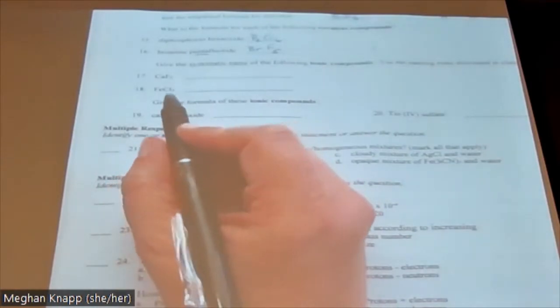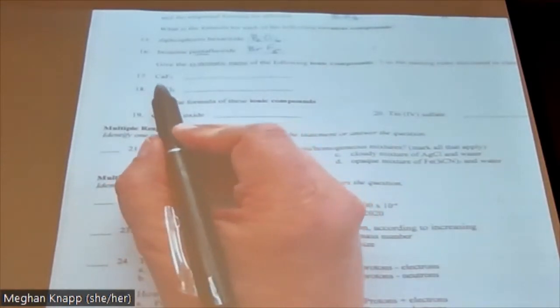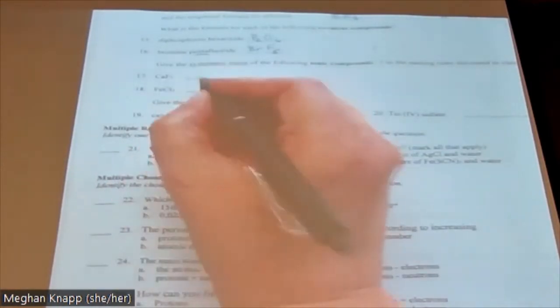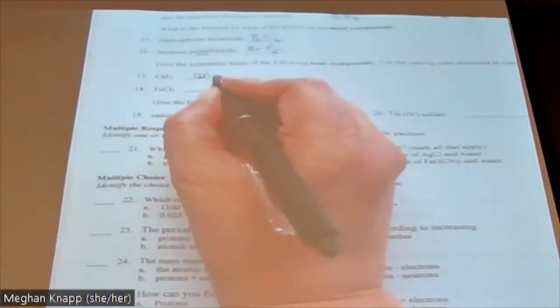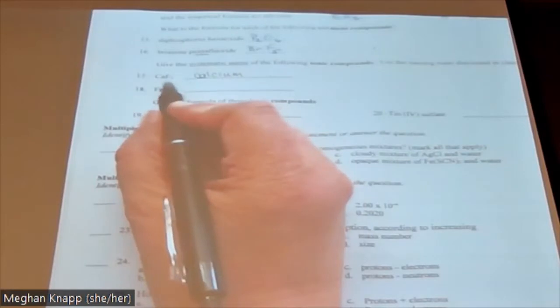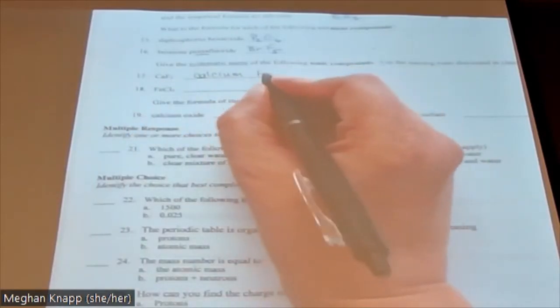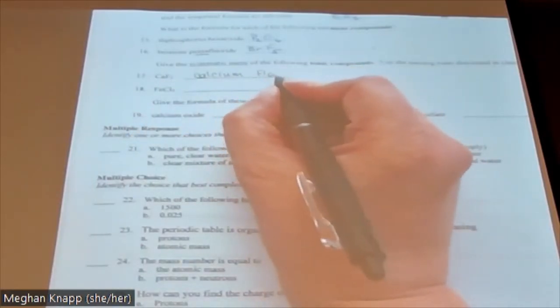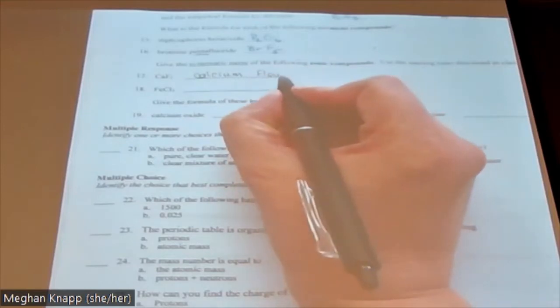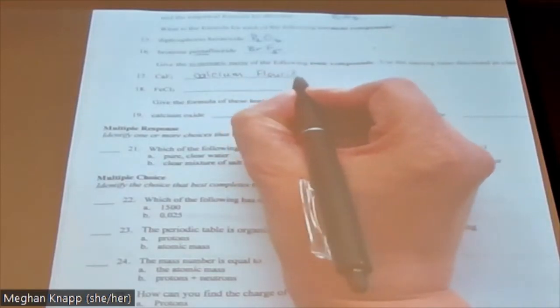For the ionic, we have to pay attention to whether or not we need a Roman numeral. So for calcium, it's in group 2, so we don't. We just call this calcium. And then we have fluoride here. And for ionic, we don't use prefixes. There's no di, tri, tetra, anything like that. So it's just calcium chloride.